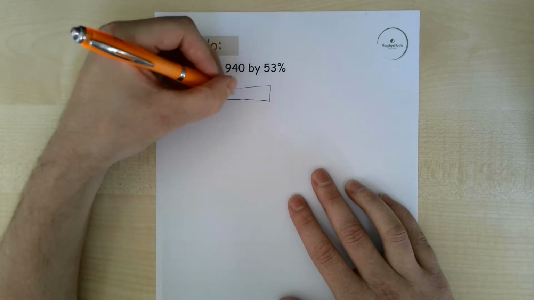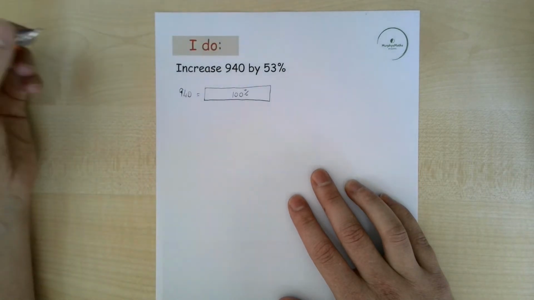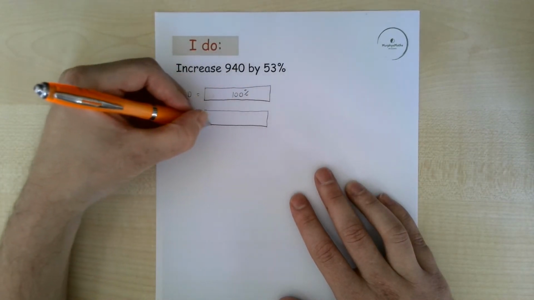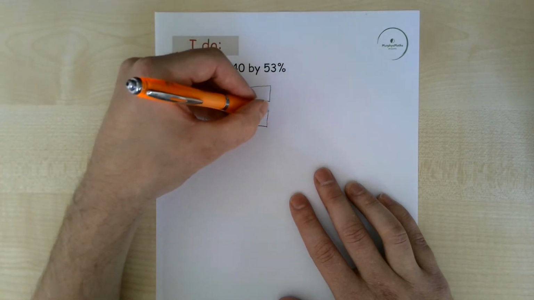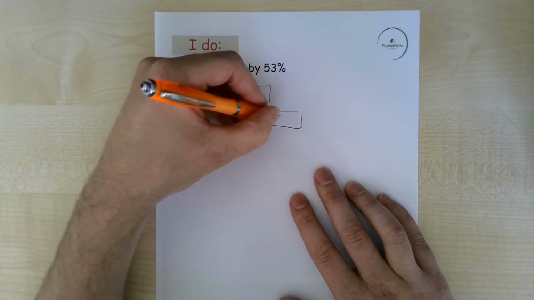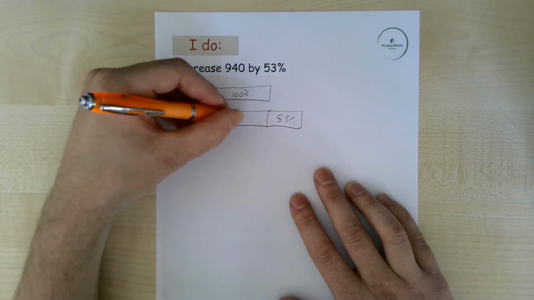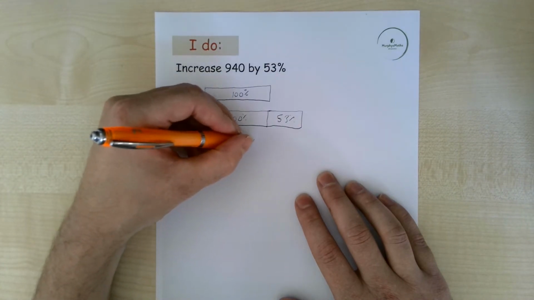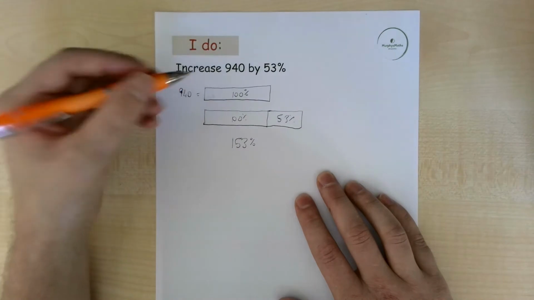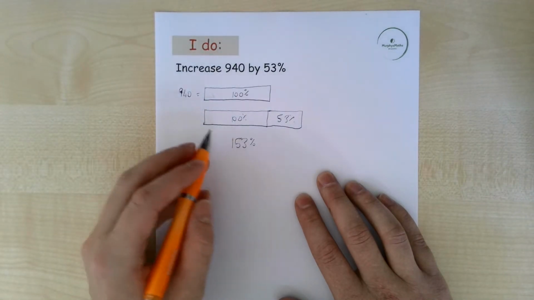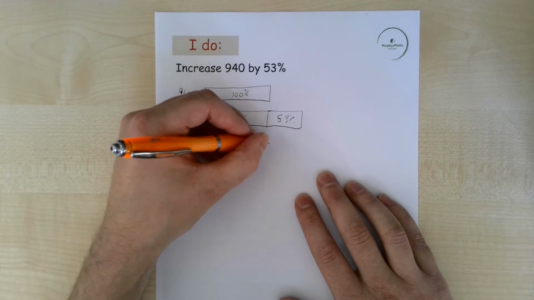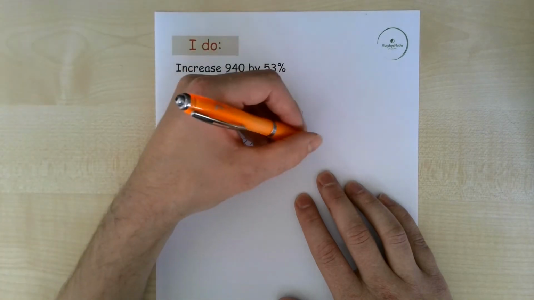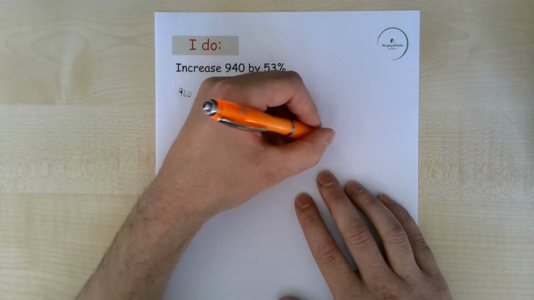So 940 is equal to, that's my 100%, that's what I'm starting off with. And after that, what's happening is I've got that 100%, and it's going to increase by 53%. So I'm picturing in my head that at the moment now I've got 153% at the very end. What I want to do is change percent into a decimal, which is what our multiplier is going to be. And to change any percent into a decimal, I need to divide it by 100. So my multiplier in this case is going to be 1.53.